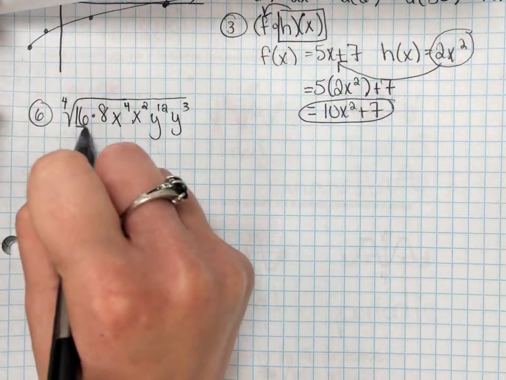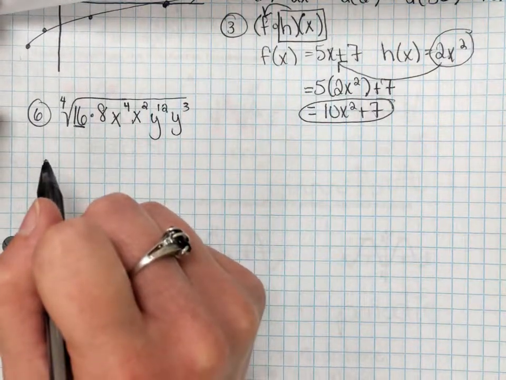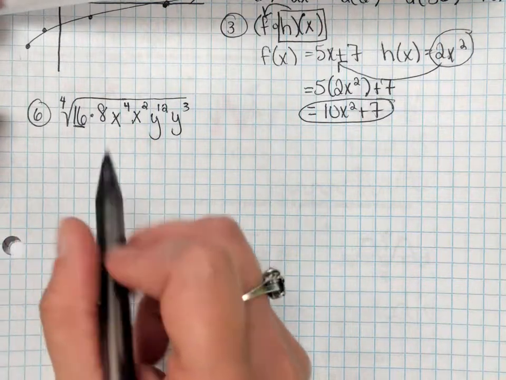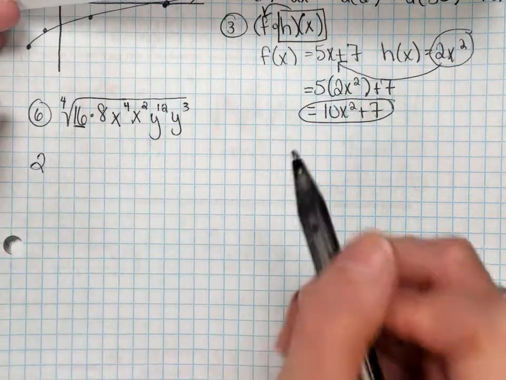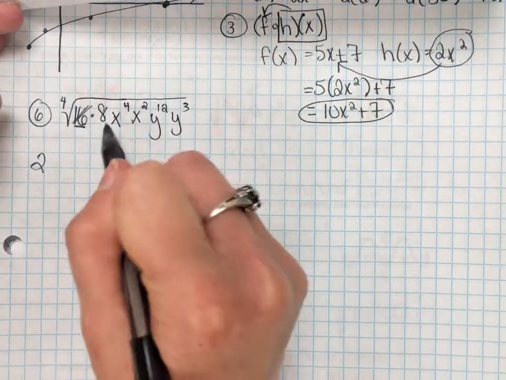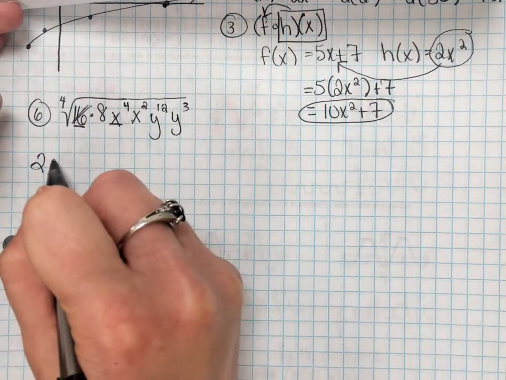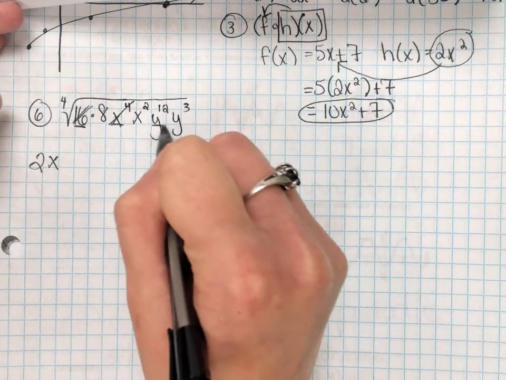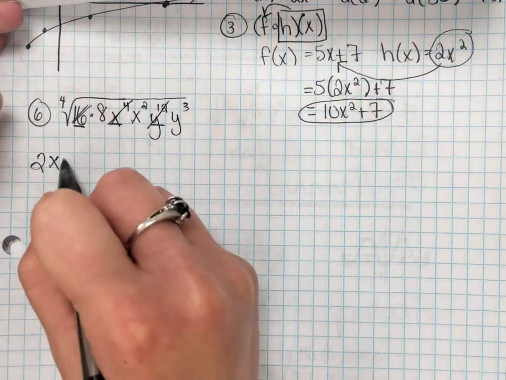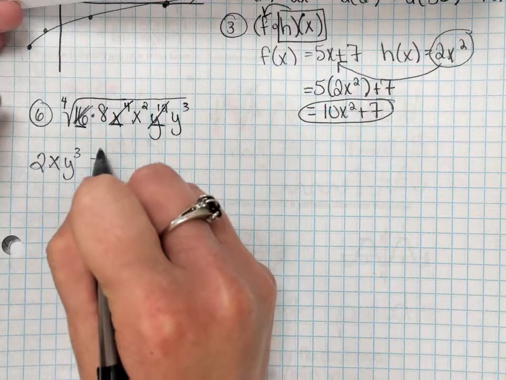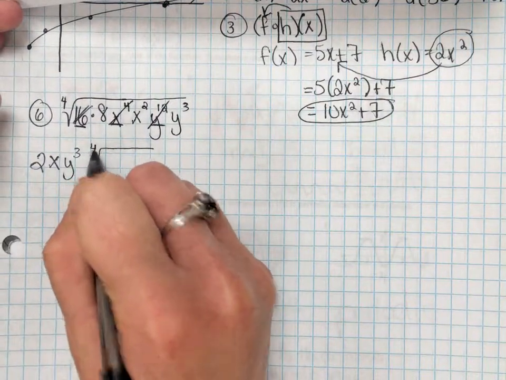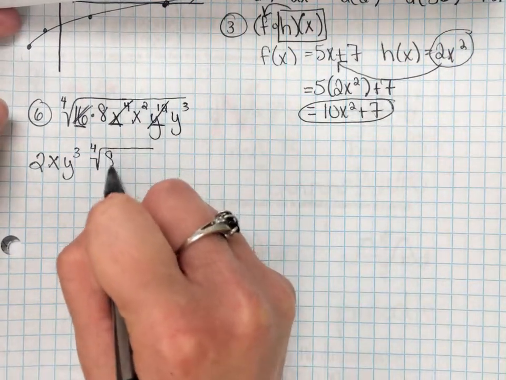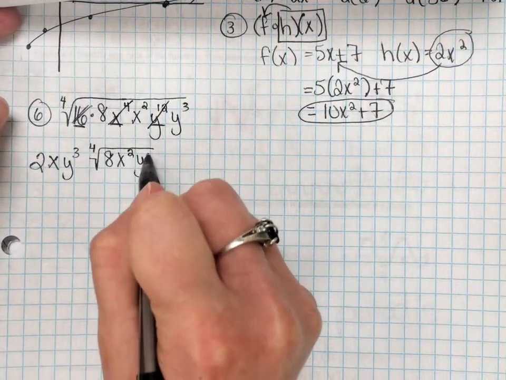We can take the 4th root of 16. When you hit 4, go to math, go down to number 5, and type in 16. What do you get? 2. Very good. Then I can take the 4th root of x to the 4th. What do you get? Just x. Perfect. And the 4th root of y to the 12th is y to the 3rd. When you write your answer, make sure you write a 4th root. Don't just write a square root. Make sure you write the 4. And what do we have left? We have 8x squared y to the 3rd.